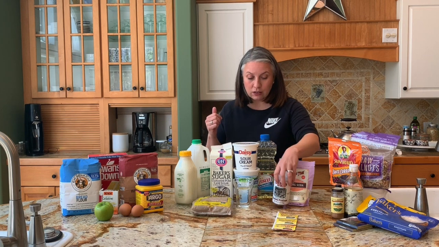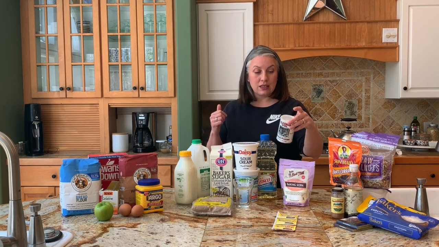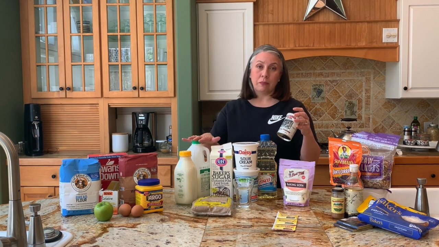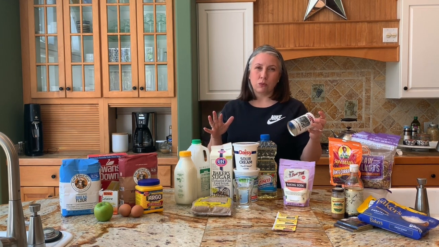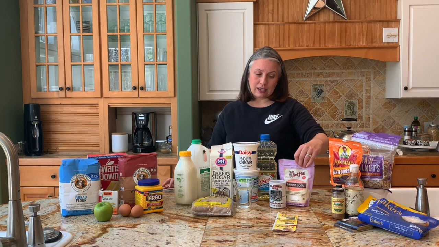Baking powder is the alkaline with an acid built in, so it's a 2-in-1. In some recipes where you don't have a milk or dairy ingredient, you could use just baking powder. Baking soda is just the straight alkaline.